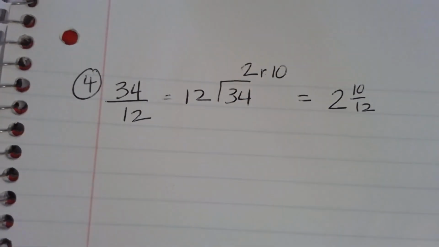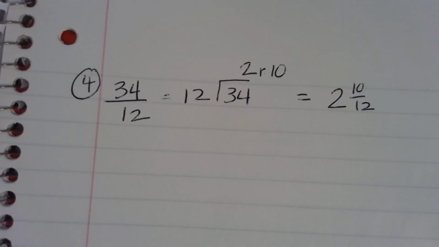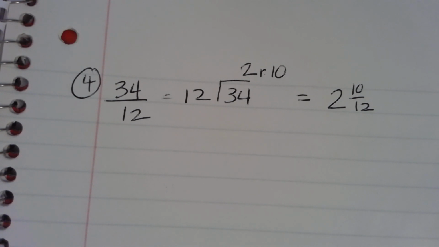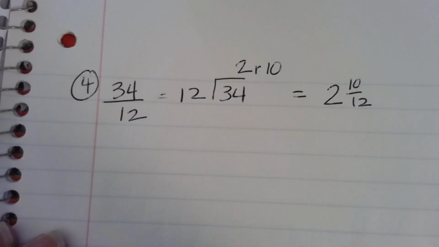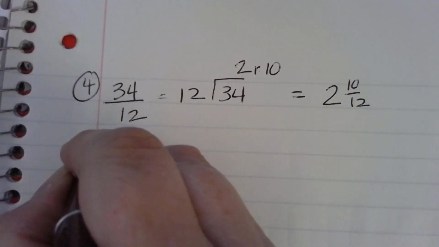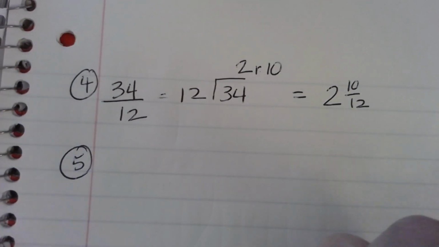All right, now show me. How are we doing? Thumbs up if you got it. Do not look around. Thumbs down if you did not. Okay, it's better, right? All right. Let's do one more. Just one more. We still need to do improper to mixed. So, I mean mixed numbers to improper numbers.